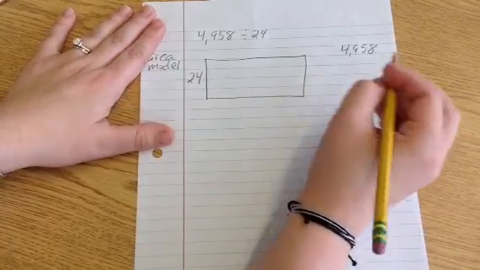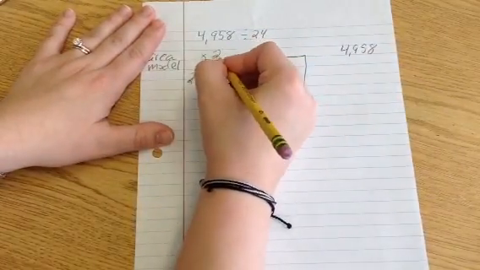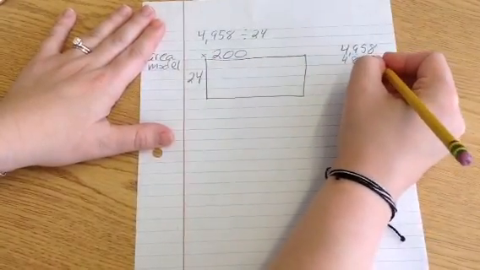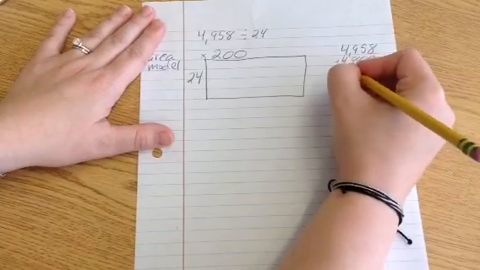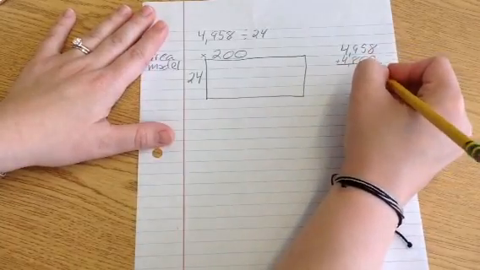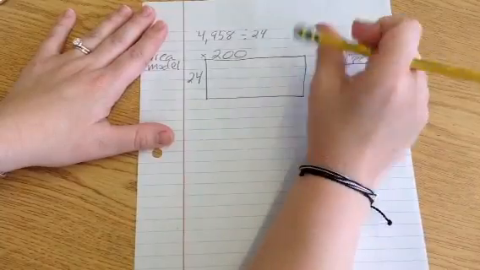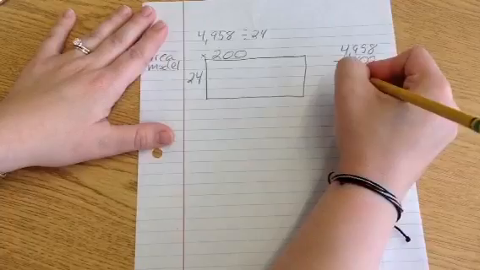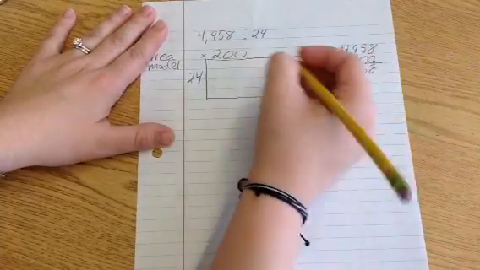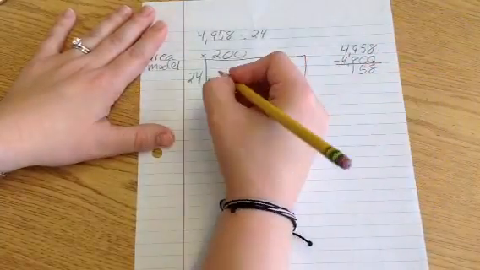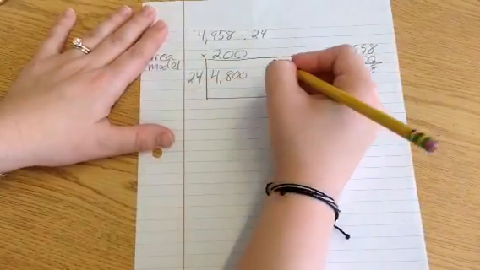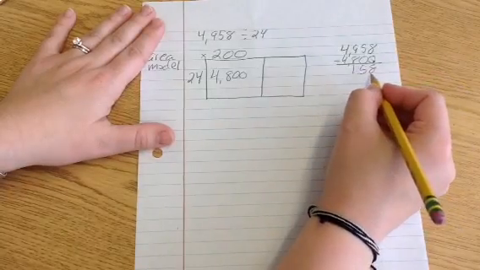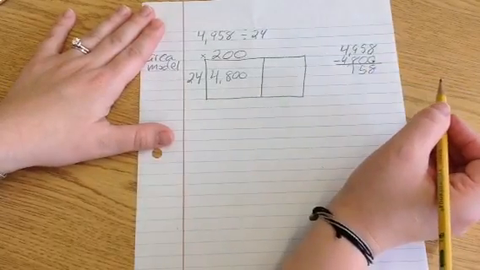So a lot of students will realize that if they multiply 24 by 200, that's going to get them to 4,800, which is pretty close. So we would then subtract over here to see how much we have left. So we would have 158 left. So they come over here and they would write their 4,800 inside. So that's how much of the area we found. And we still have 158 left of the area.